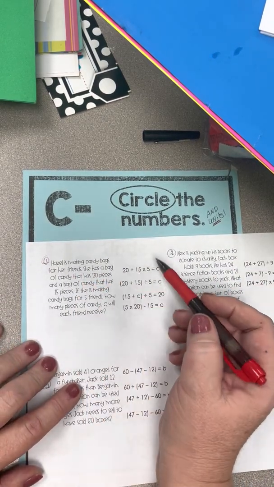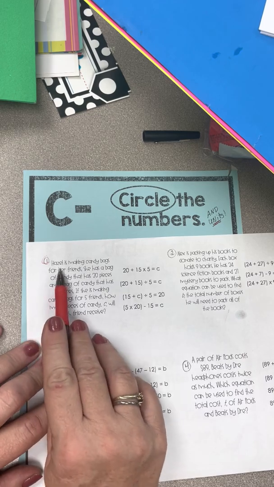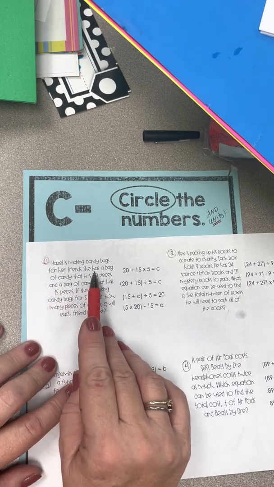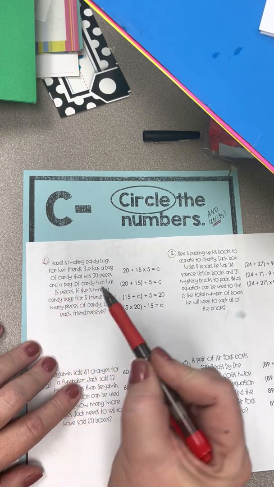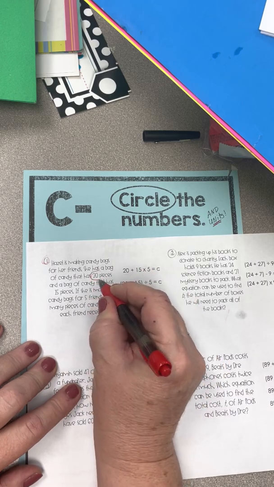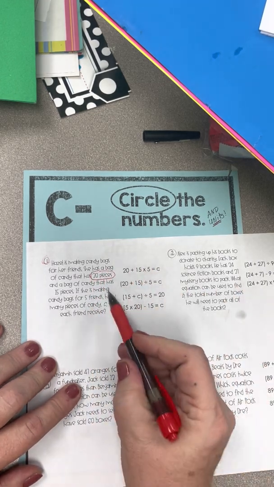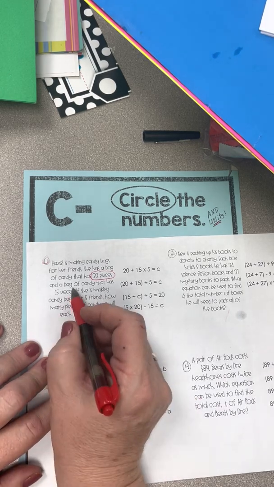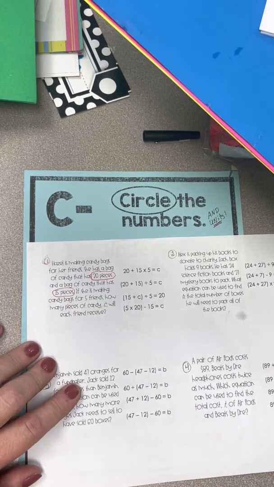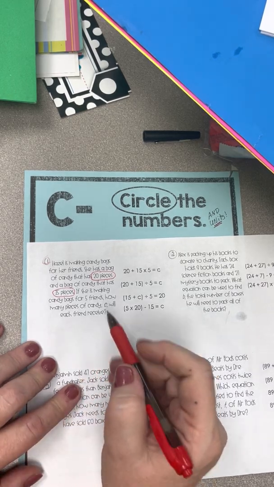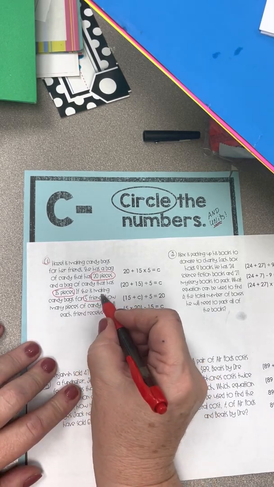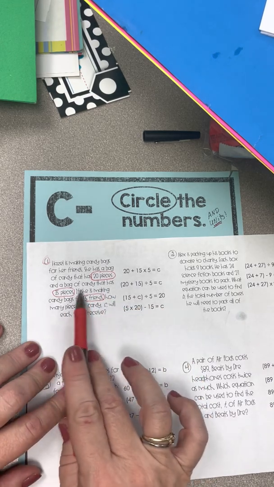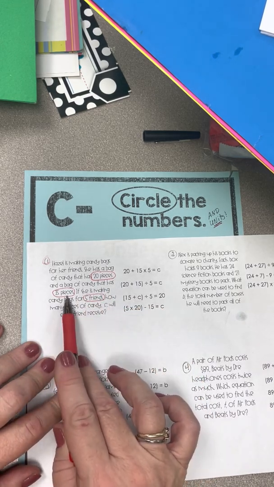So we're going to read through it, and as I read, I can go ahead and circle. Hazel's making candy bags for her friends. She has a bag of candy that has 20 pieces. So that 20 isn't just a 20, it's 20 pieces of candy. And she has a bag of candy that has 15 pieces. So those are our two numbers. Oh, I see one more number, 5 friends.